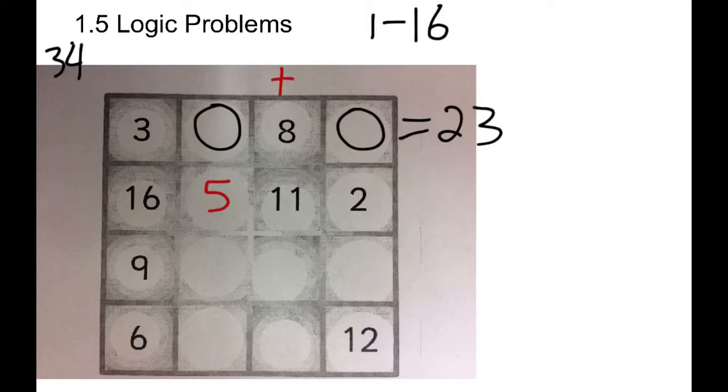We already have 16 on the board, so 16 can't be used again. So let's use 15. 15 plus 8 would equal 23, right? But we can't use that because we already have an 8 on the board. So 8 can't be right, and that means 15 can't be right either. So 15 and 8 are both wrong. Let's try the next one down. Let's try 14.